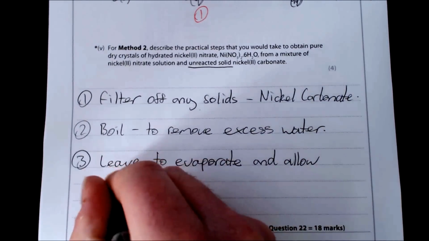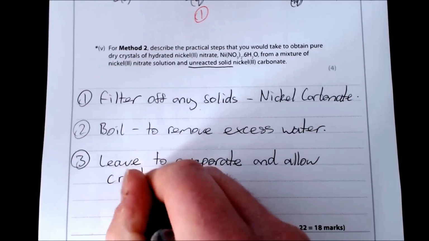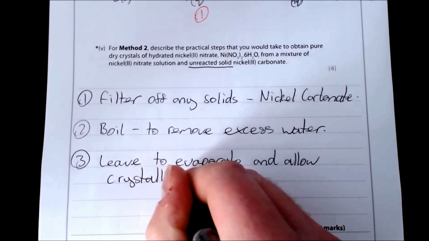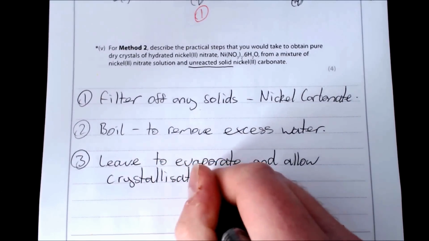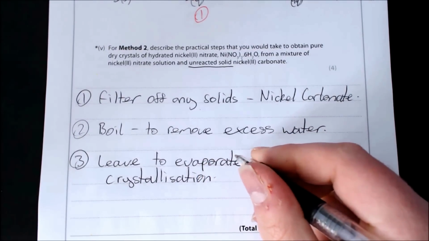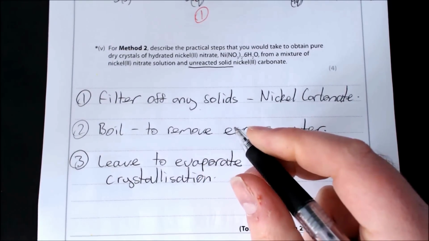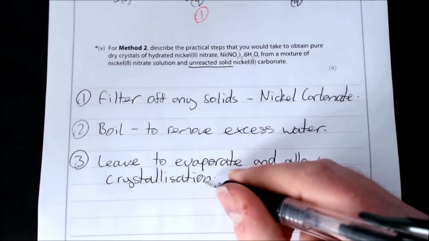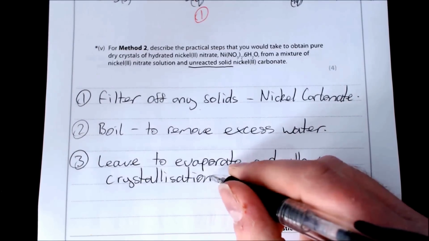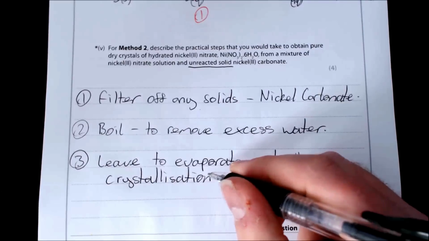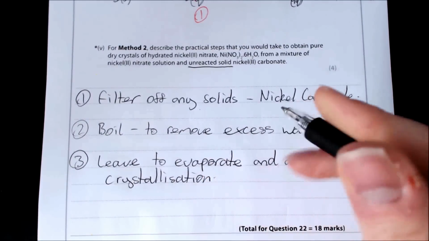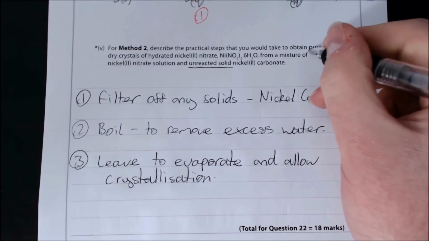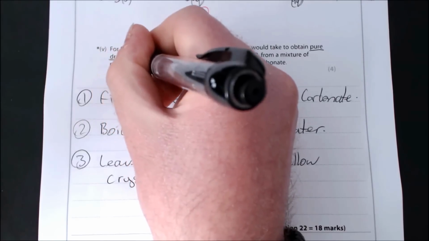Allow crystallization. So this is effectively the water that's left behind is going to evaporate naturally over a reasonable length of time, and we're going to get some crystals starting to form over about a couple of days. But that's not all of it. It did say we need to obtain pure dry crystals.